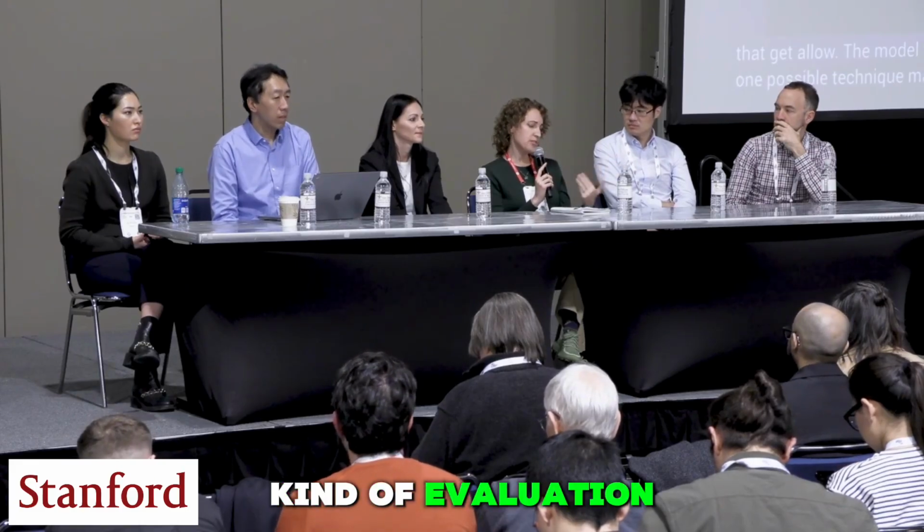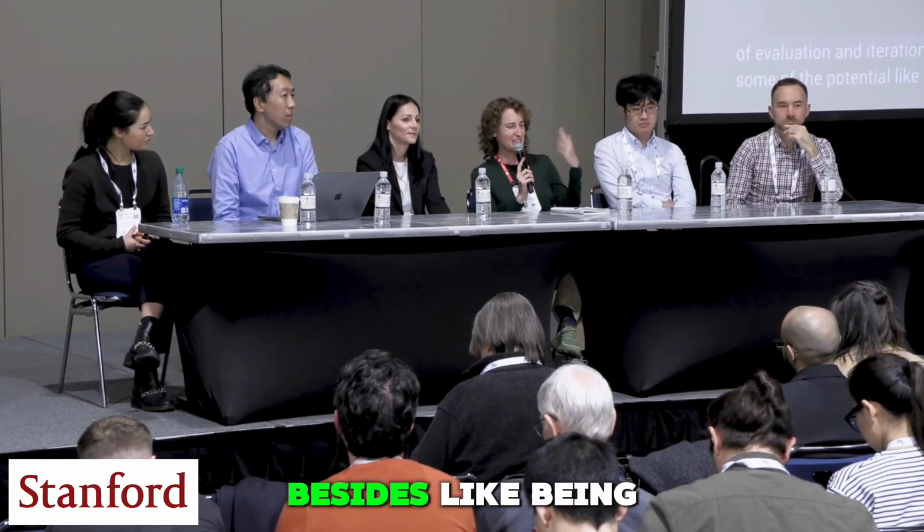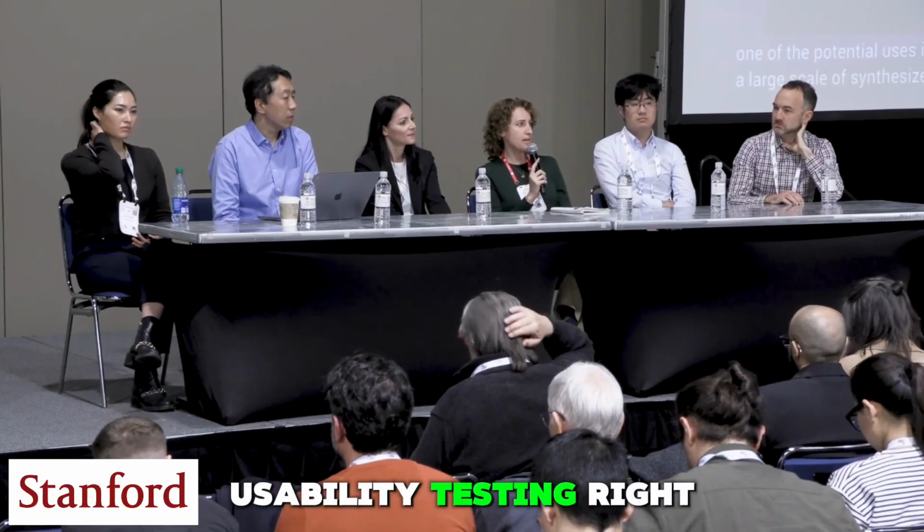One possible technique maybe in the near future that I'm excited about for that kind of evaluation and iteration is, as Andrew jokingly said, what are some of the potential real uses of generative agents besides being a cute sim world? I think one of the potential uses is to create synthetic crowds at a large scale of synthesized agents that could do things like synthetic usability testing.